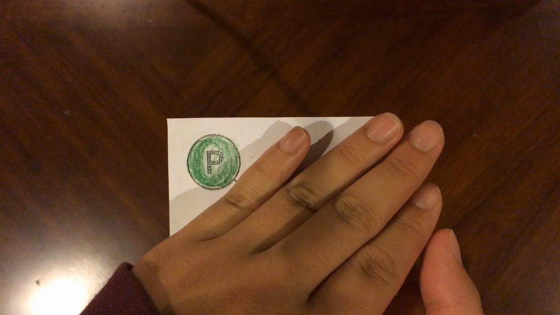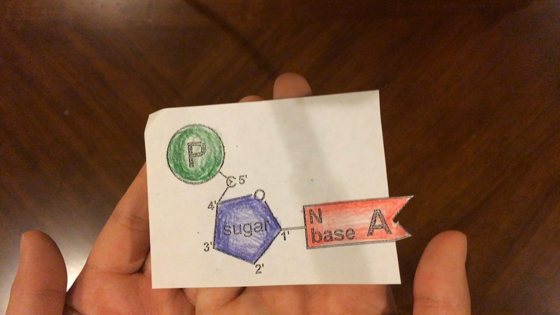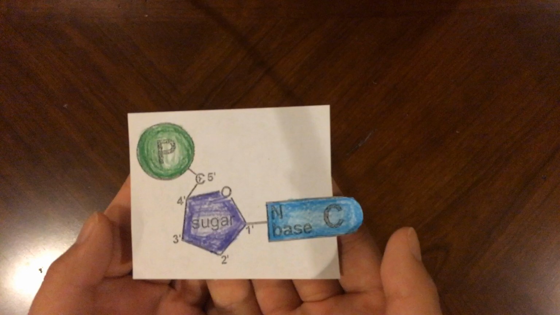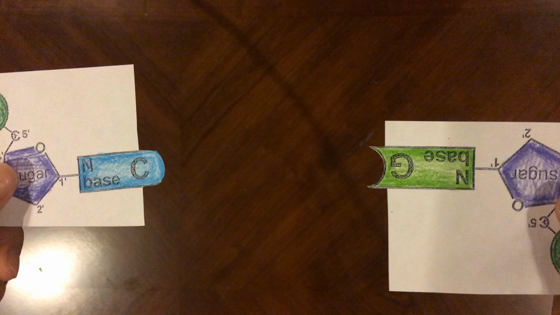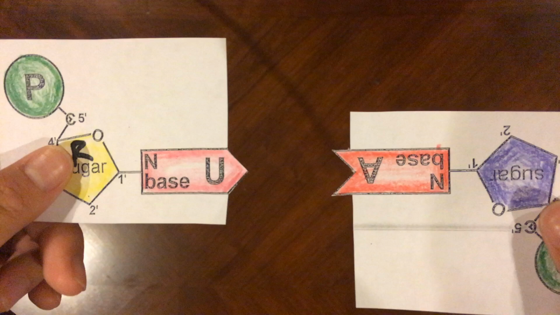DNA is composed of a phosphate group, a 5-carbon sugar, and nitrogenous bases. DNA has 4 bases called adenine, thymine, cytosine, and guanine. Adenine only pairs with thymine, and cytosine only binds with guanine. In RNA, uracil replaces thymine and pairs with adenine.